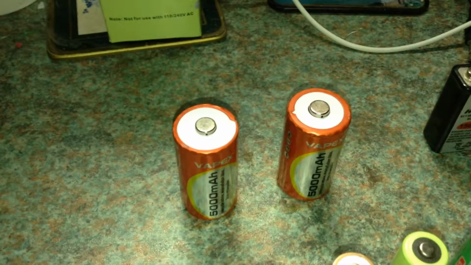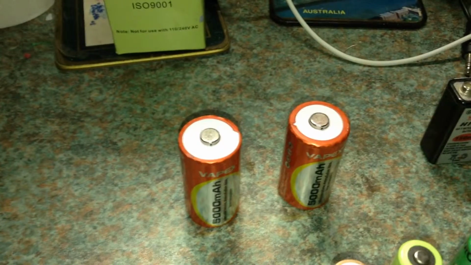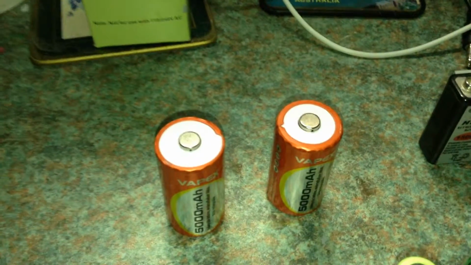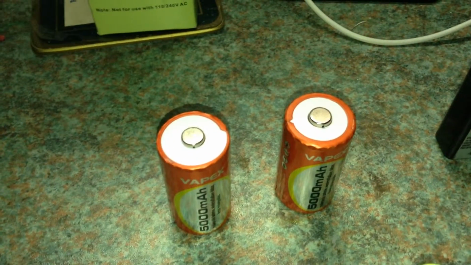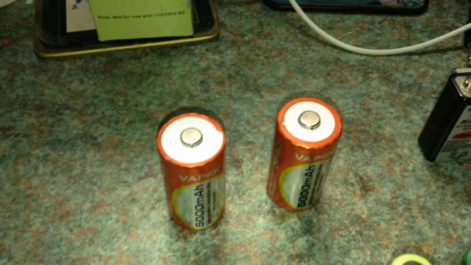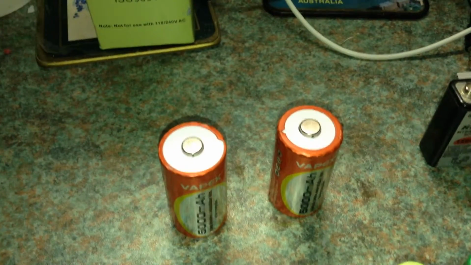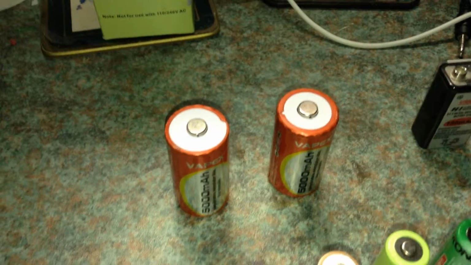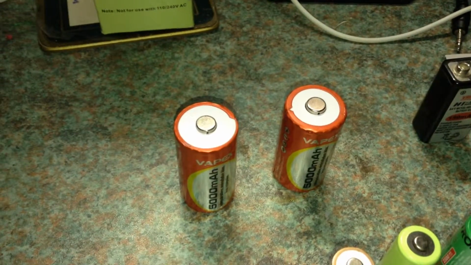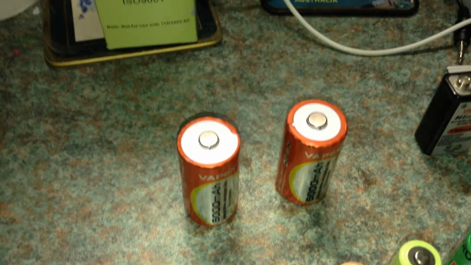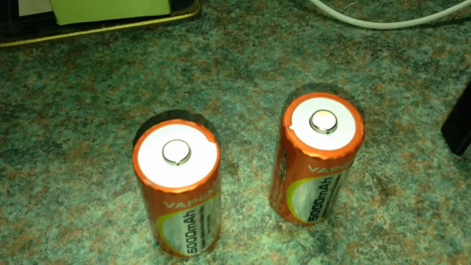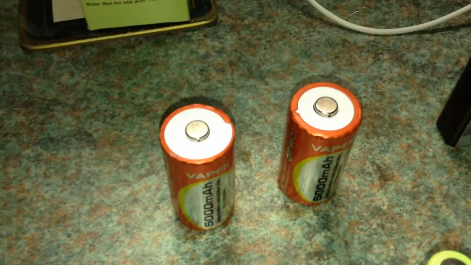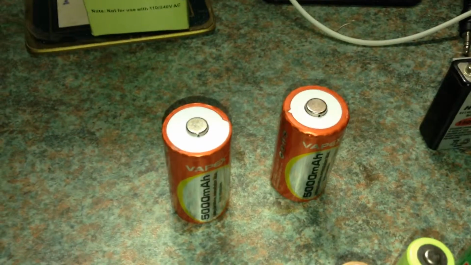You have to look harder to find ones of 4,000 and 5,000 milliamp hours, but they are well worth looking for, as these type of batteries normally go in torch lights and things like portable radios and CD boom boxes and devices like that, which are heavy on batteries. So investing in a high capacity battery is good because your device will go for much longer.